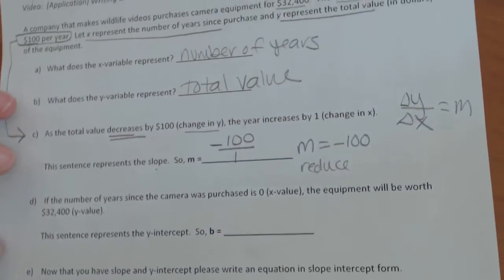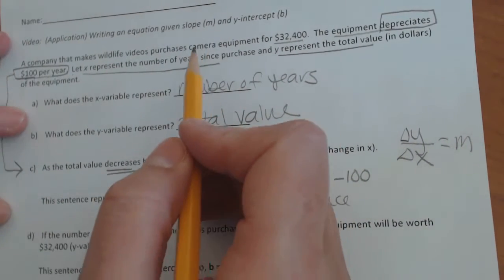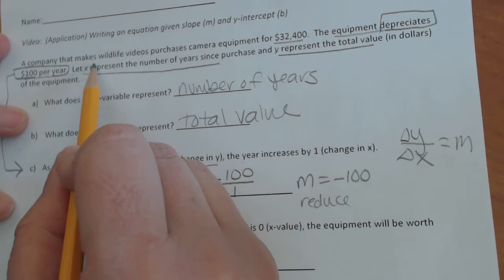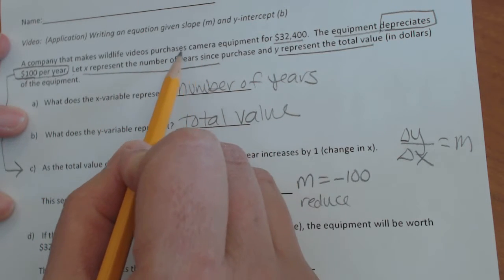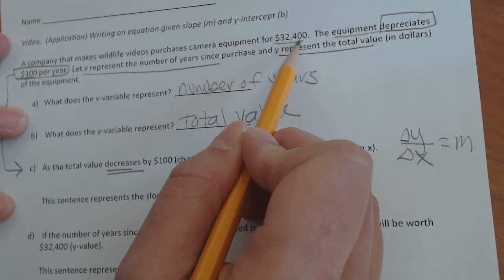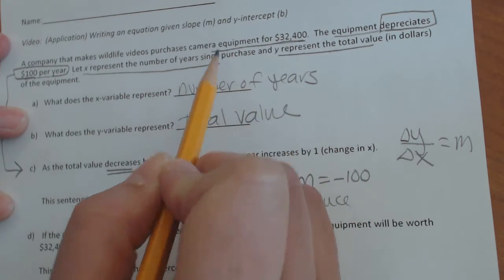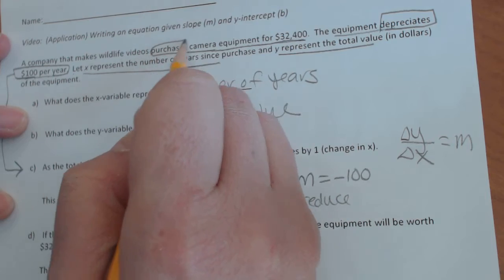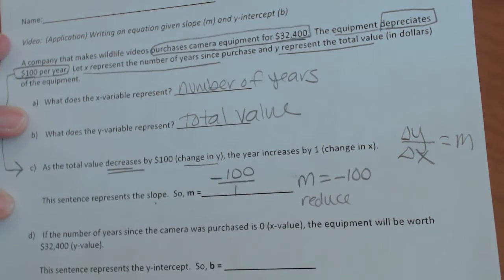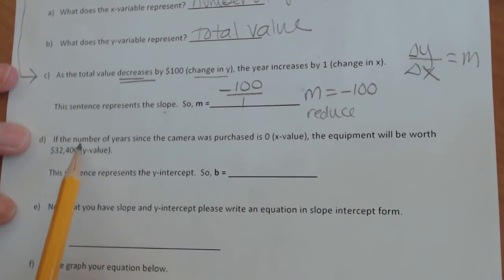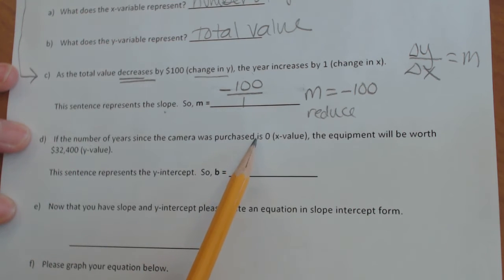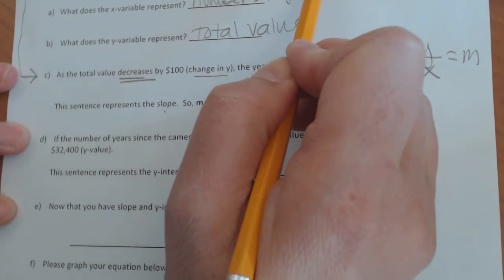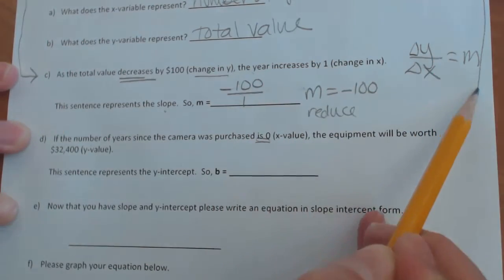So let's connect it back to the original problem. The original problem says, a company that makes wildlife videos purchases equipment for $32,400. And so this connects, purchases the camera. This connects to the number of years since the camera was purchased is 0 because they just purchased this camera.